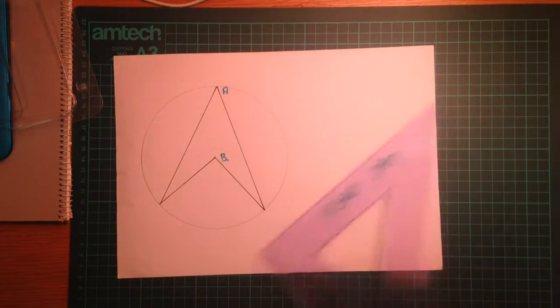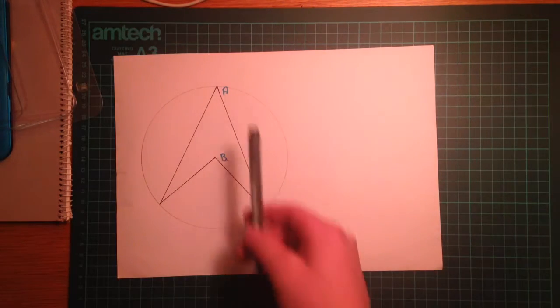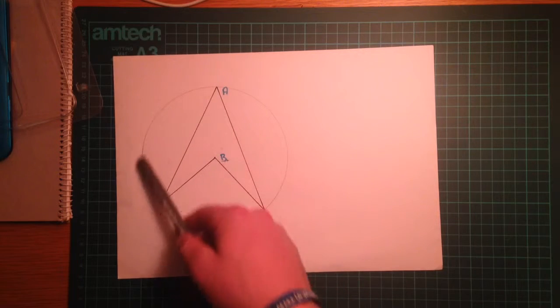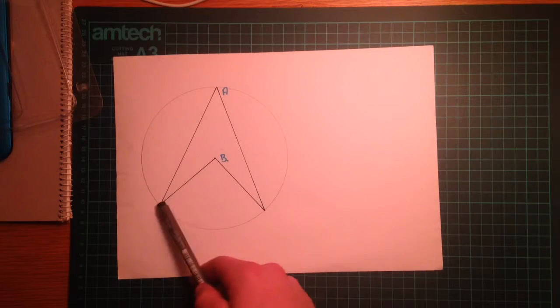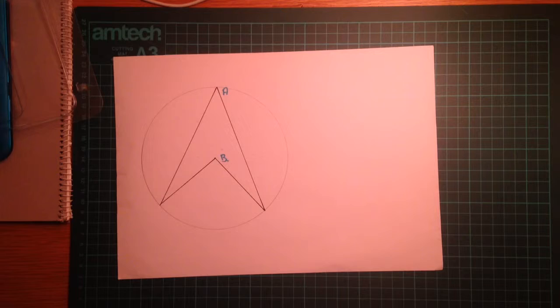Alright lads, I'm just going to talk to you a little bit about angle A, which is standing on the circumference, being half the size of angle B, standing at the center of the circle.